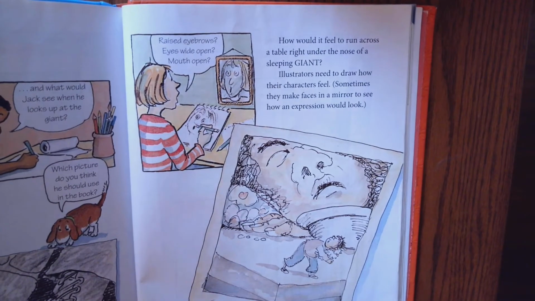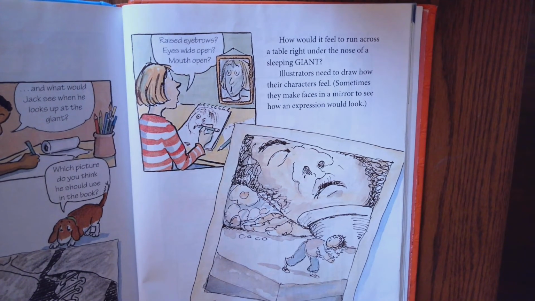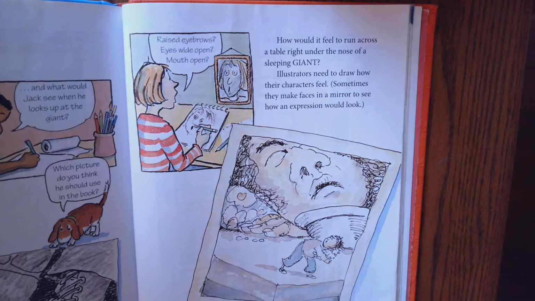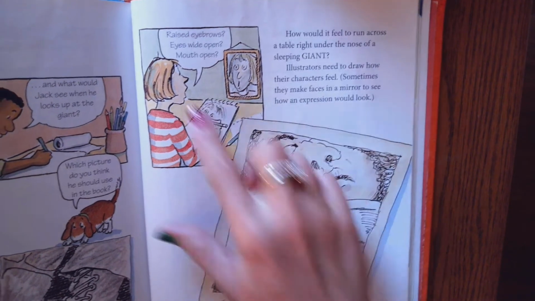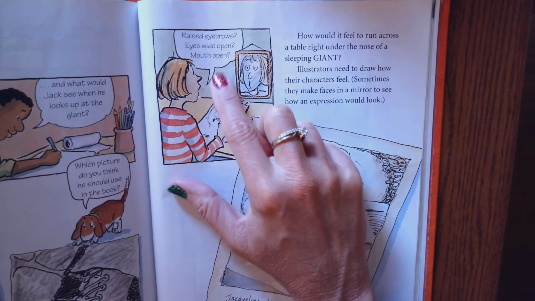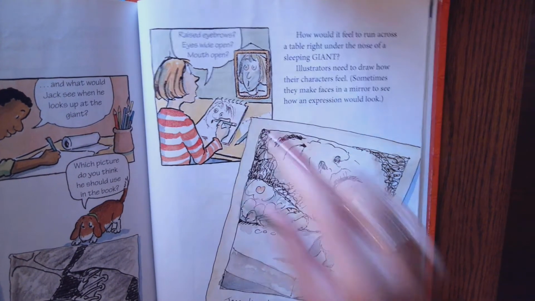How would it feel to run across a table right under the nose of a sleeping giant? Illustrators need to draw how their characters feel. Sometimes they make faces in a mirror to see how an expression would look. Raised eyebrows, eyes wide open, mouth open.